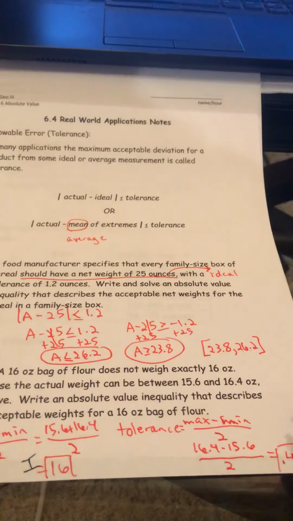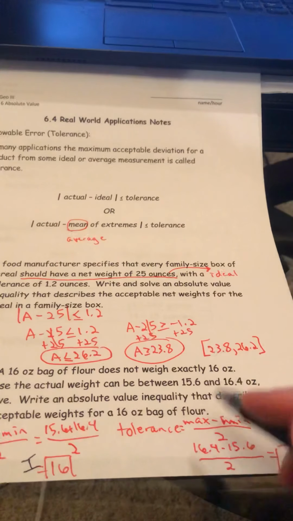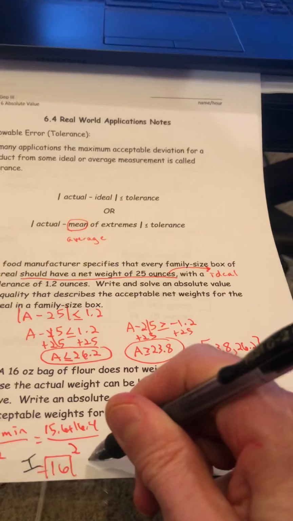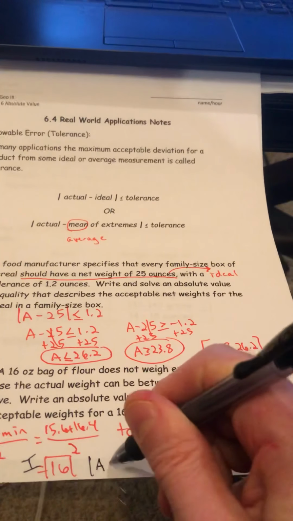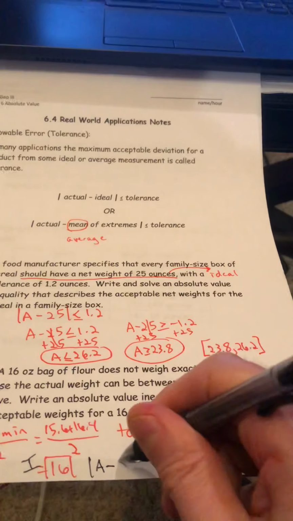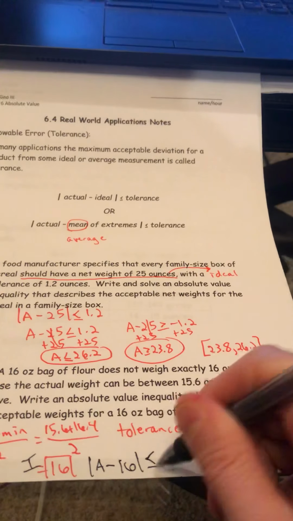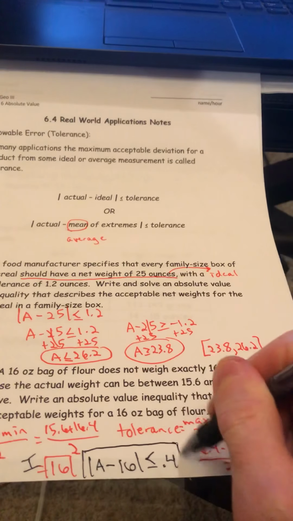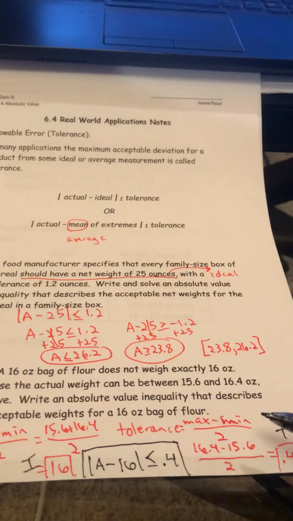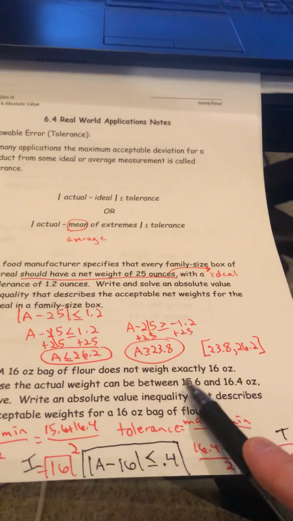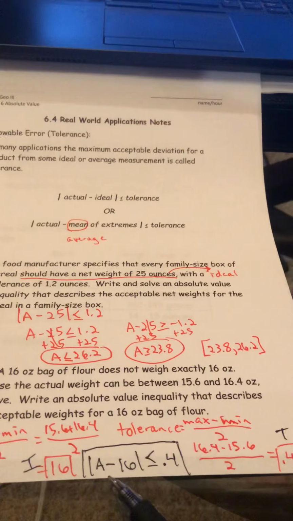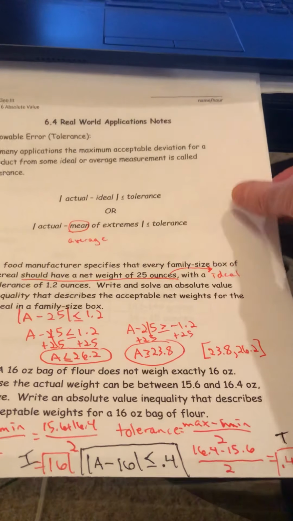Here was our tolerance. So since I'm at the bottom of the page here, our inequality, we're going to take the absolute value of A minus 16 less than or equal to 0.4. The reason we are not going to make you solve this one is you've actually already been given these two numbers. So that is where we're kind of working backwards, but that is your inequality there.